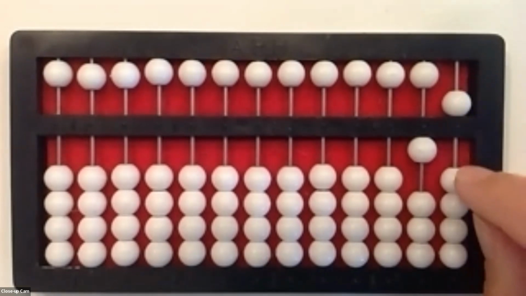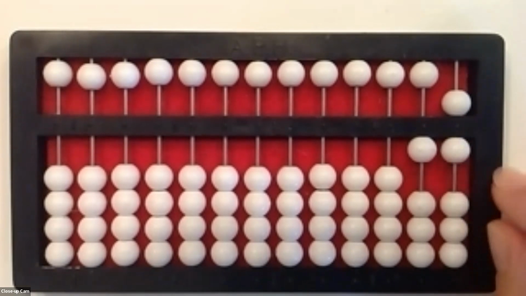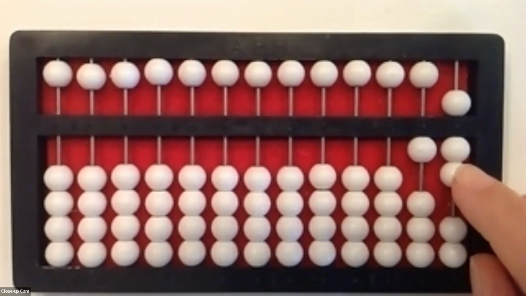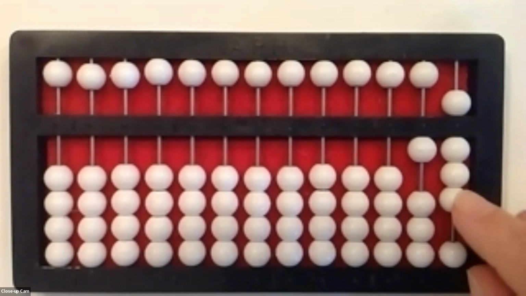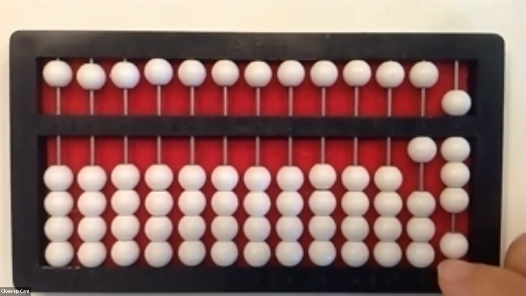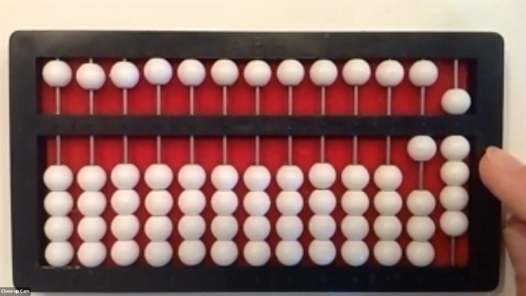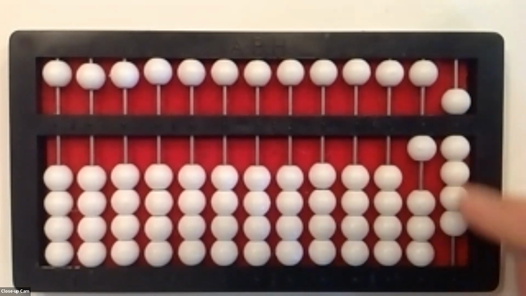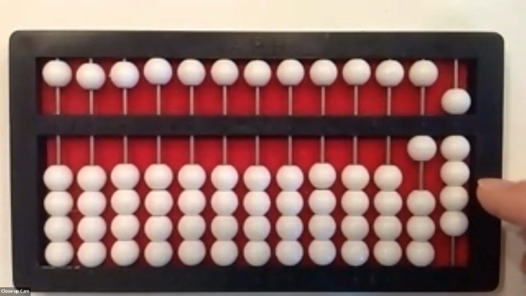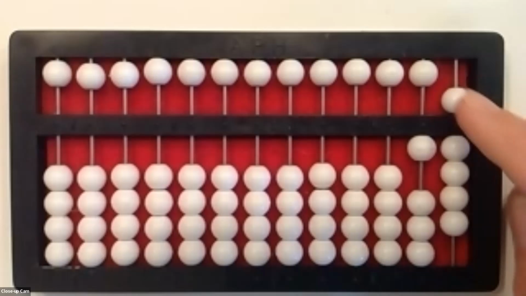All right, keep coming down from the bottom on your ones column. 16, 17, 18, 19. So now I have a full column in my ones column. I have 9 beads set, but to get to 20, I need to add 1 more. I can't add it in my ones column.